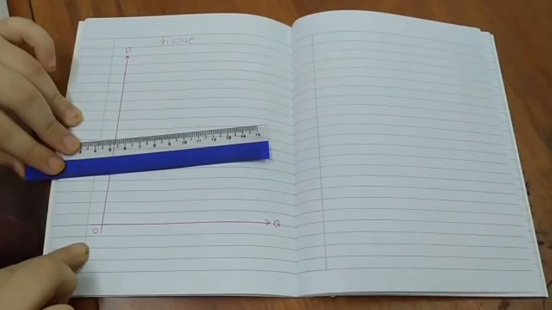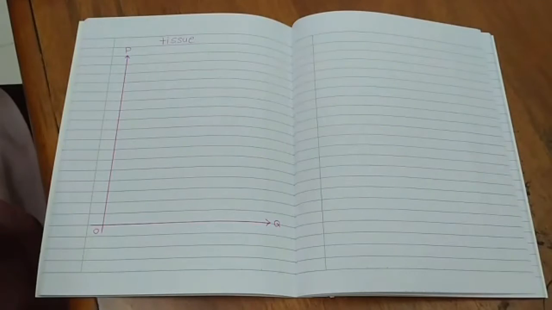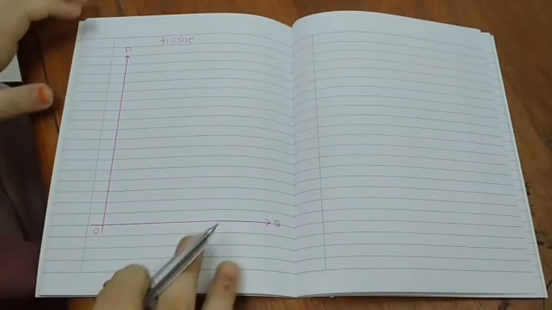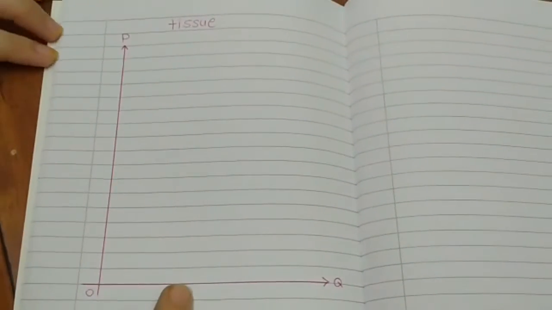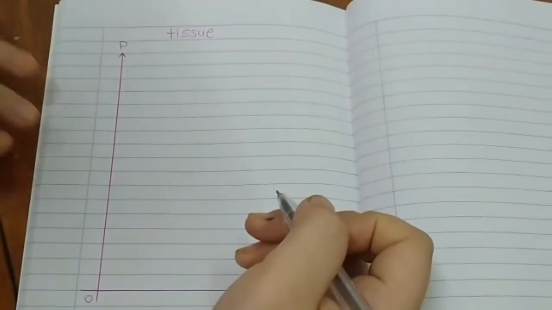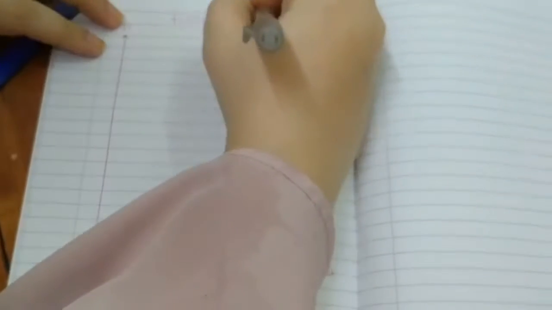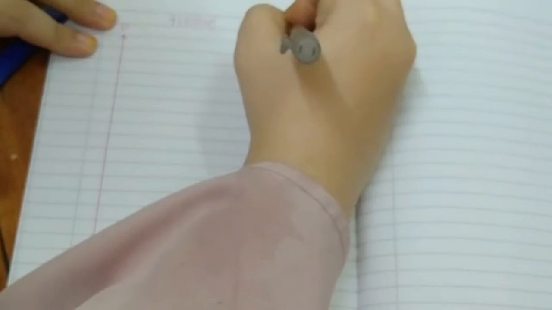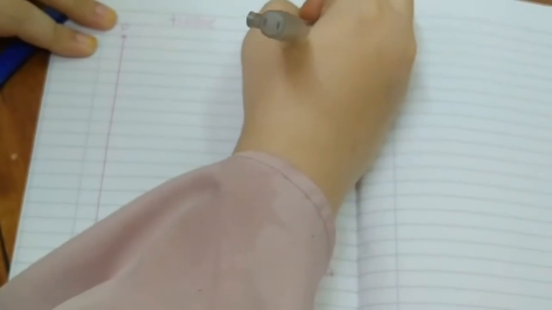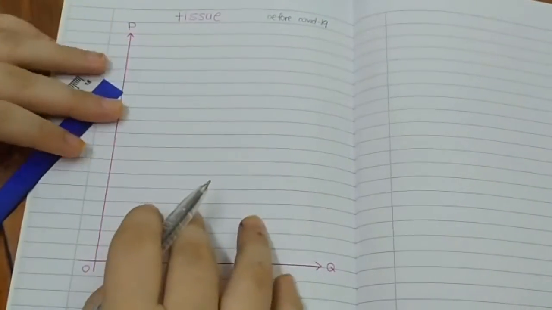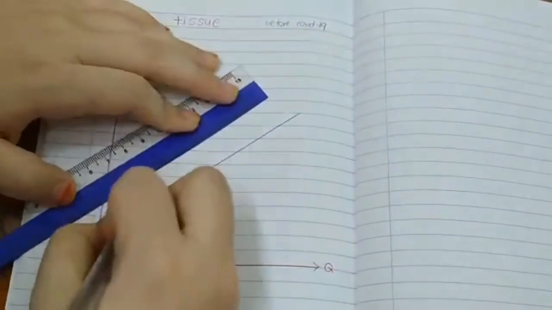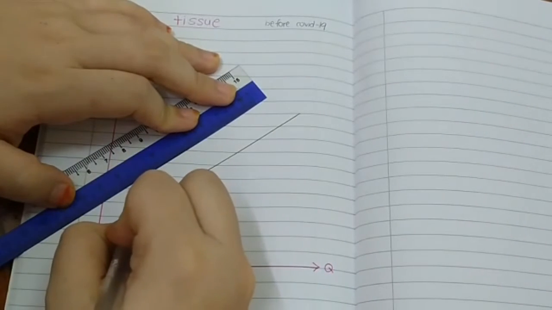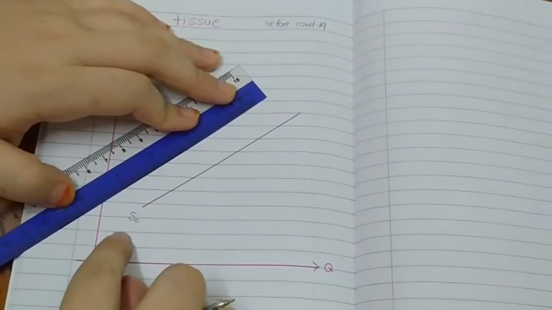Don't forget to write the origin. Before COVID-19, this is the supply curve, we put it as S0.